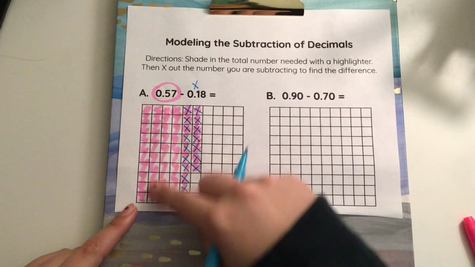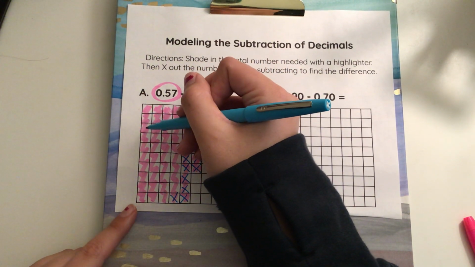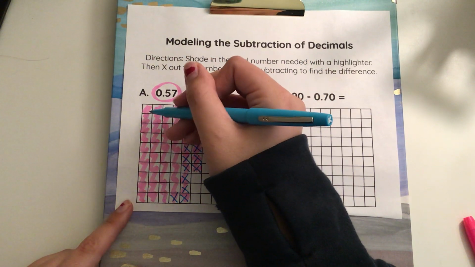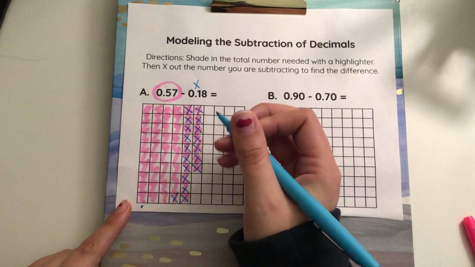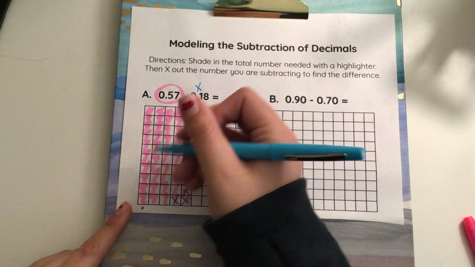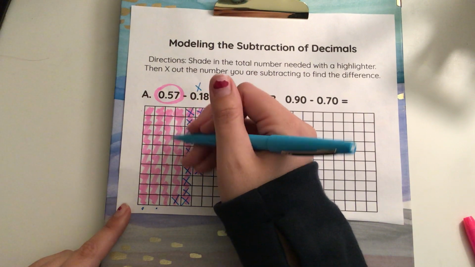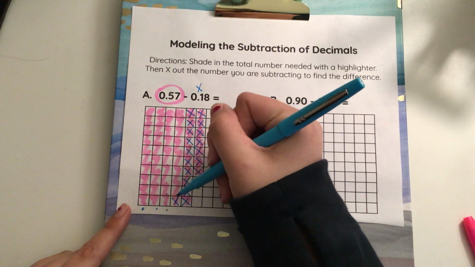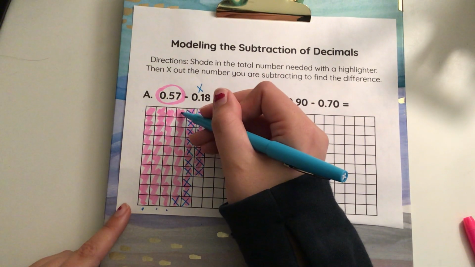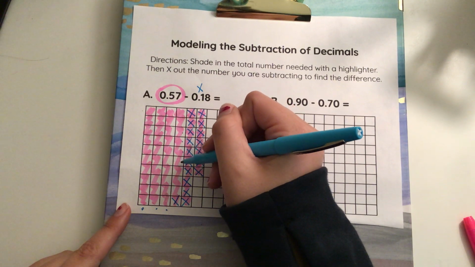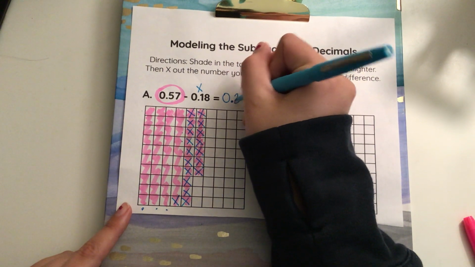What's left over of what I shaded in the pink? So I could count out every single one of them individually, but again, I know if I have a full row filled in that I have 10 hundredths. So I have 10 hundredths because I have this whole row. I have another 10 hundredths, so that's 20 hundredths. I have another 10 hundredths, so that's 30 hundredths, but then I get to this row and I don't have a full row in. So I have 30, 31, 32, 33, 34, 35, 36, 37, 38, 39. I have 39 hundredths left.